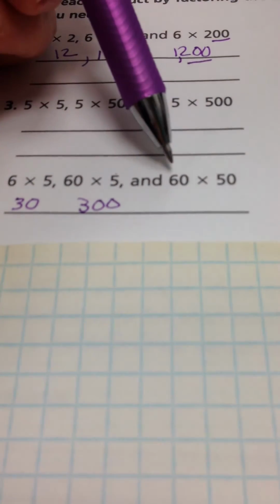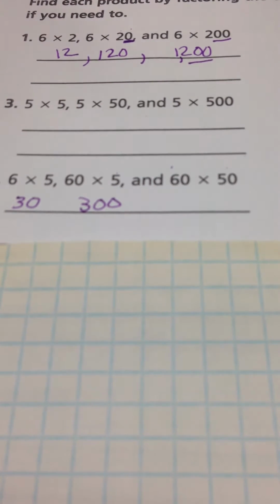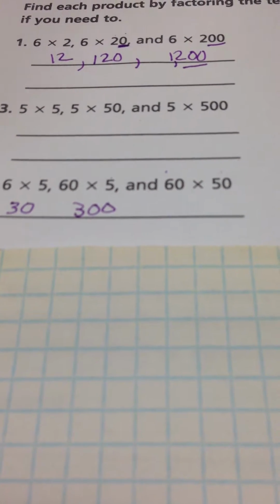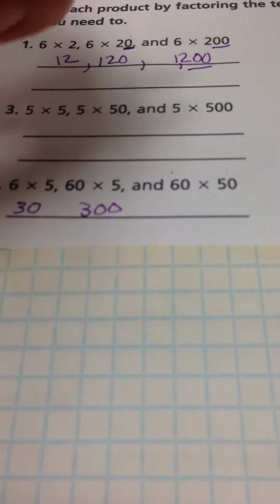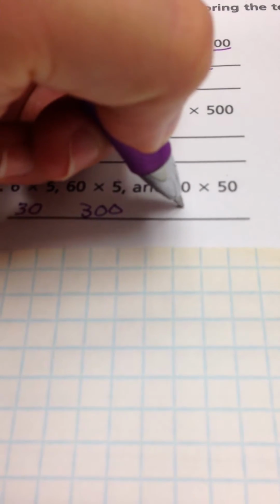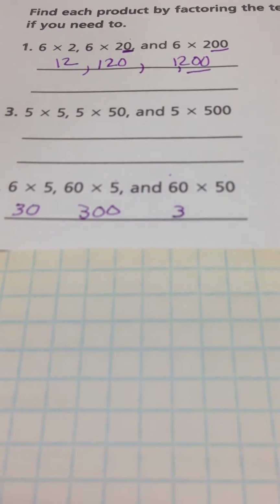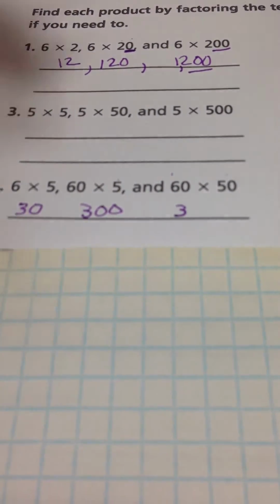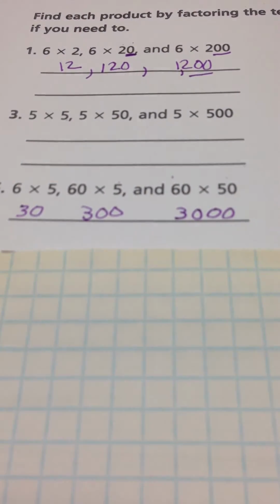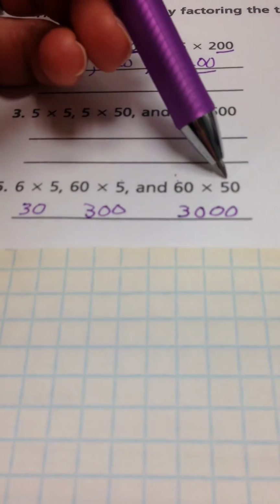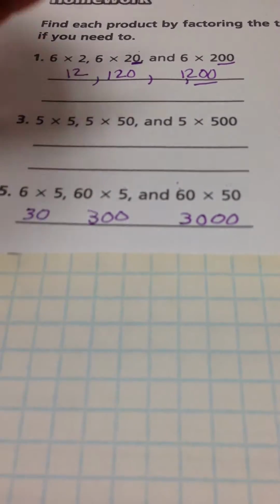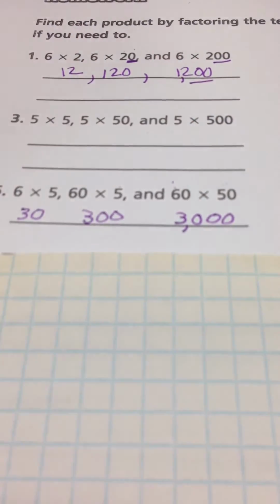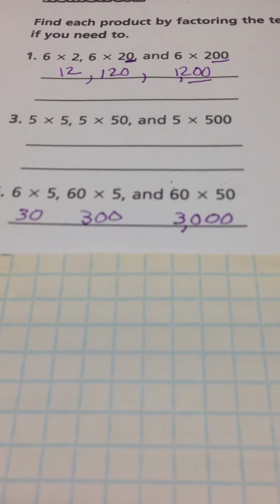Very nice. So then 60 times 50 would be what? Vance? 3,000. Because 6 times 5 is 30. So 30 has a zero in itself, correct? Does that make sense? Okay, so you have to also account for that zero.